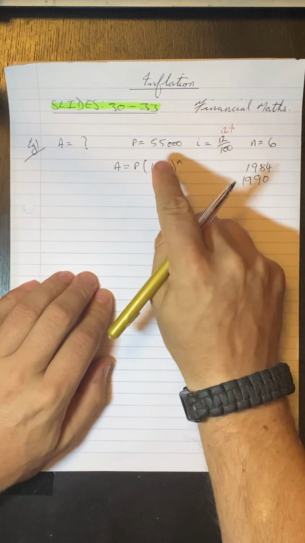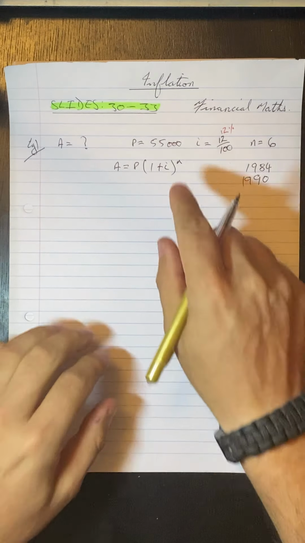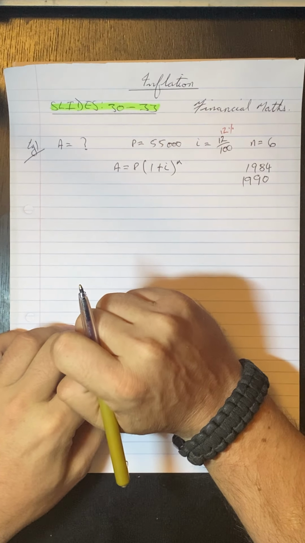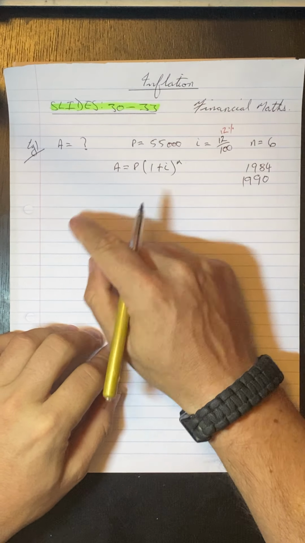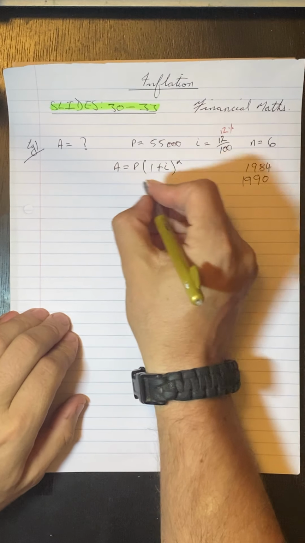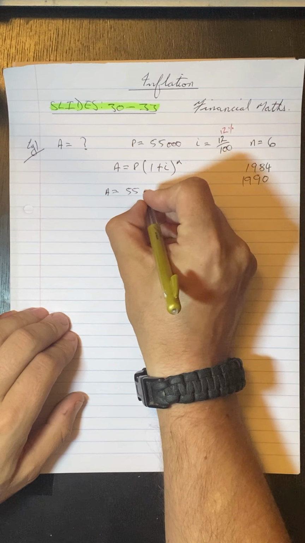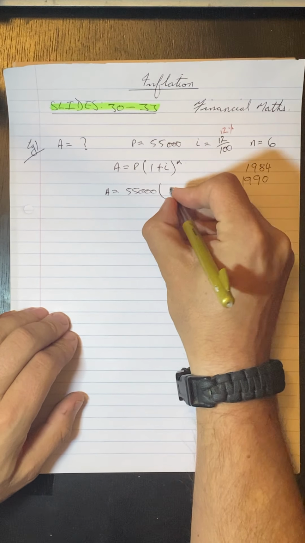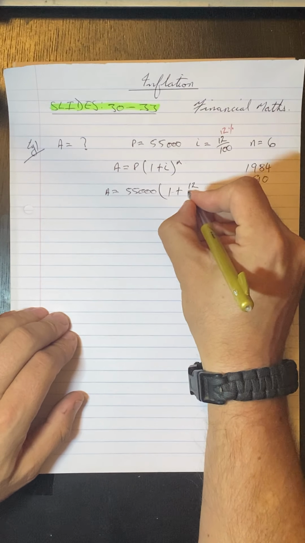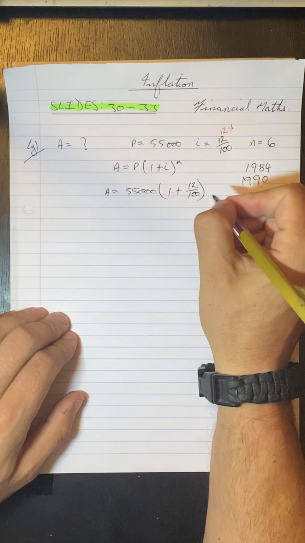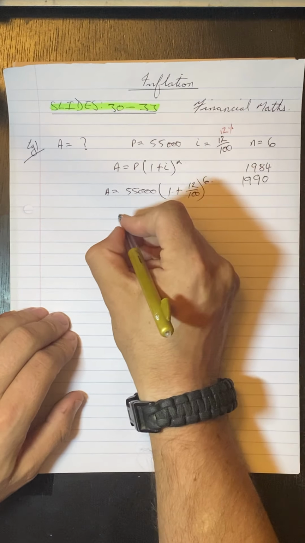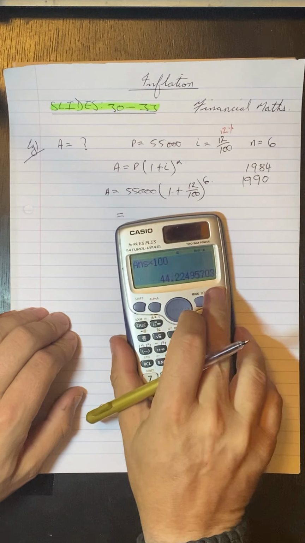All right, so let's work out. If you bought a house in 1984, it cost you 55,000. Let's work out what it cost you in 1990. So just plug in all your values. So A is equal to 55,000 times 1 plus 12 over 100 to the power of 6. We can just put this on our calculator.